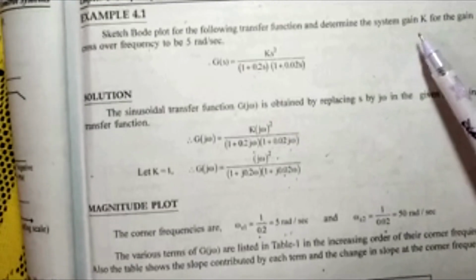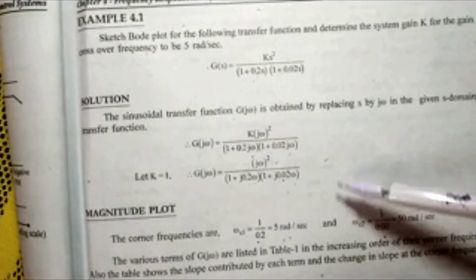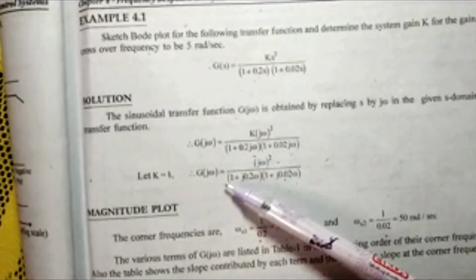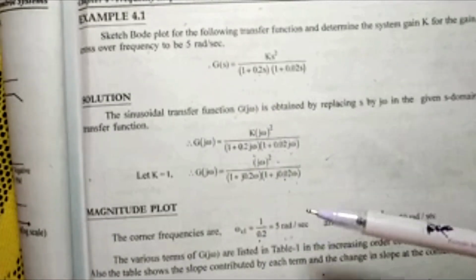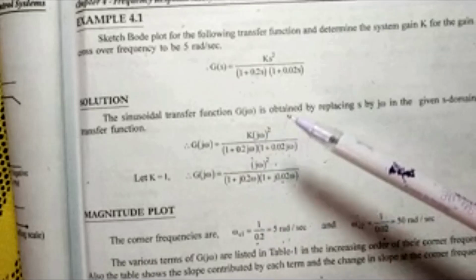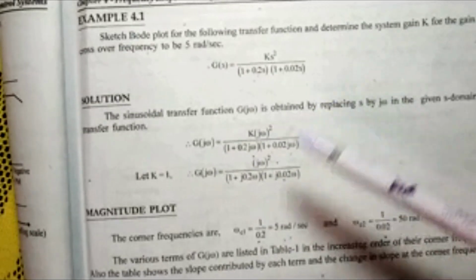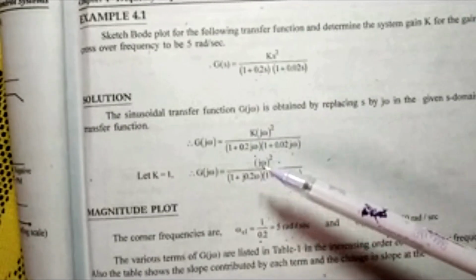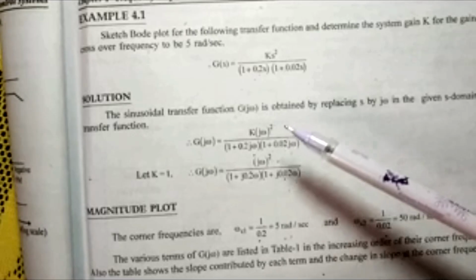Now in this problem the value of k is to be determined. As the value of k is unknown, initially let us assume k is equal to 1, and then we'll find the value of k. So the two steps: put s equal to j omega, and assume k equal to 1.